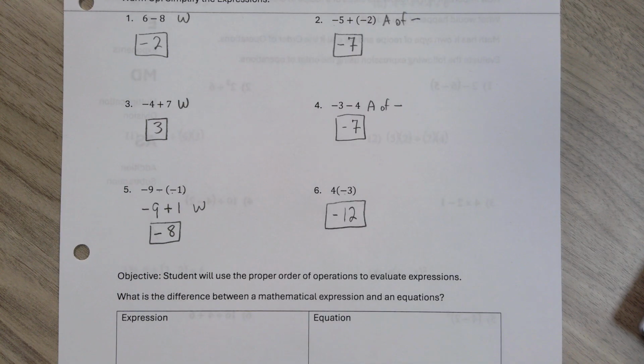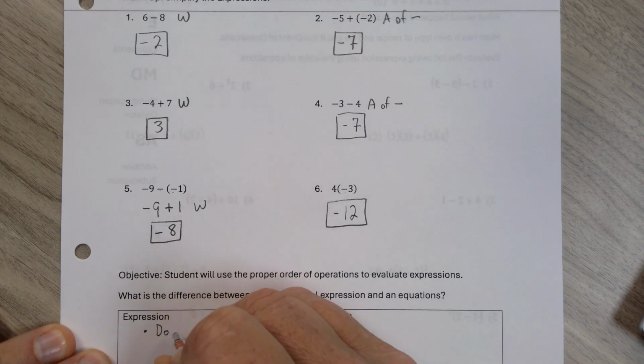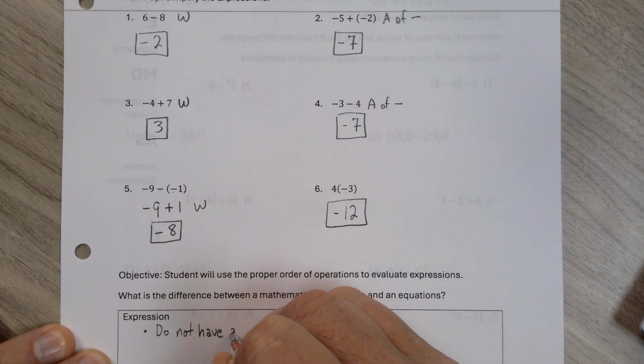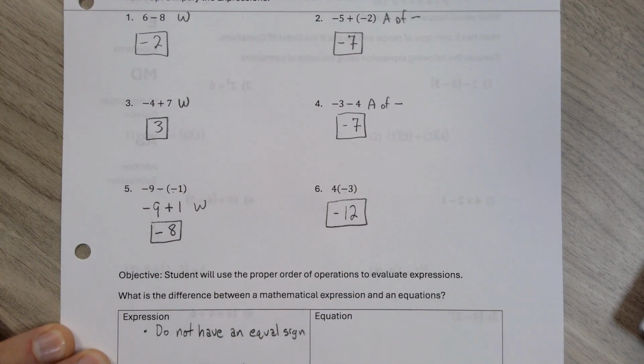All right, so the objective of today's lesson is we want to use the proper order of operations to evaluate expressions. So that's our goal. And before we get into that, I want to talk about the difference between an expression and an equation. With an expression, the first thing is it does not have an equal sign, and it can be simplified.